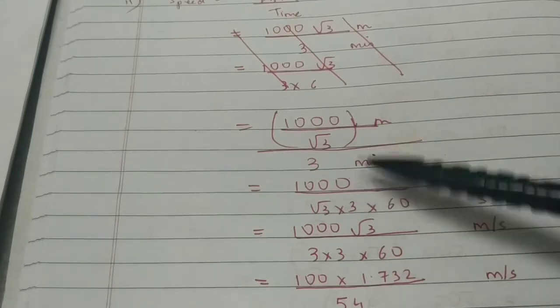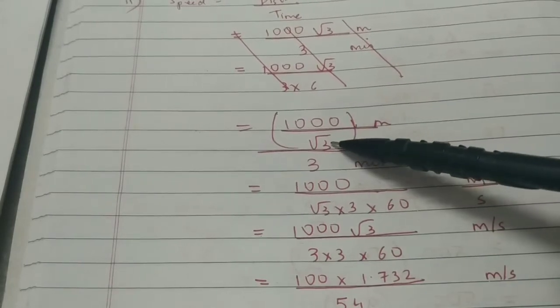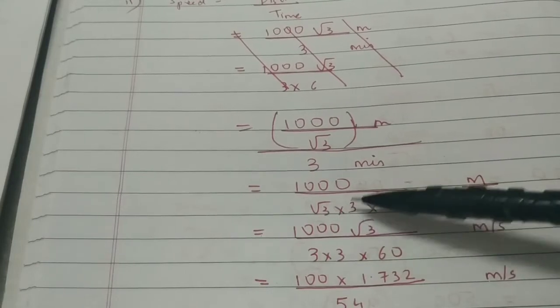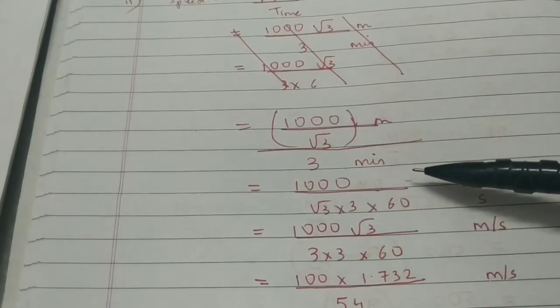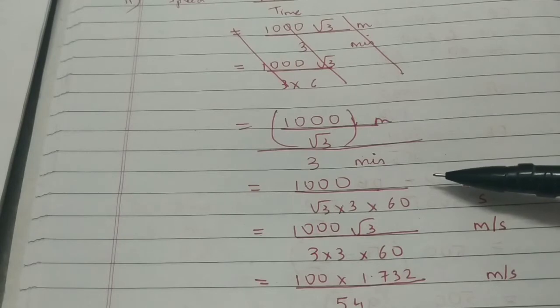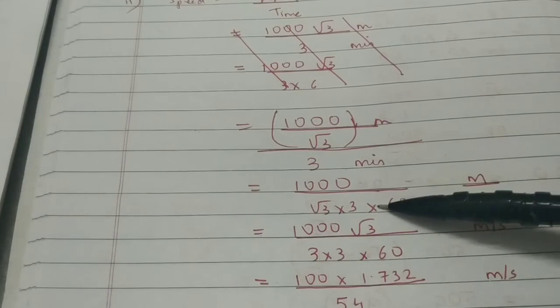But how do we solve this further? Well, denominators will come together. So it's 1000 upon root 3 into 3. And the unit should be meters per second. That's the SI unit. We never write speed in meters per minute. In the question they have mentioned find the answer in meters per second. So how do we convert minutes into seconds? Into 60 in the denominator, correct.